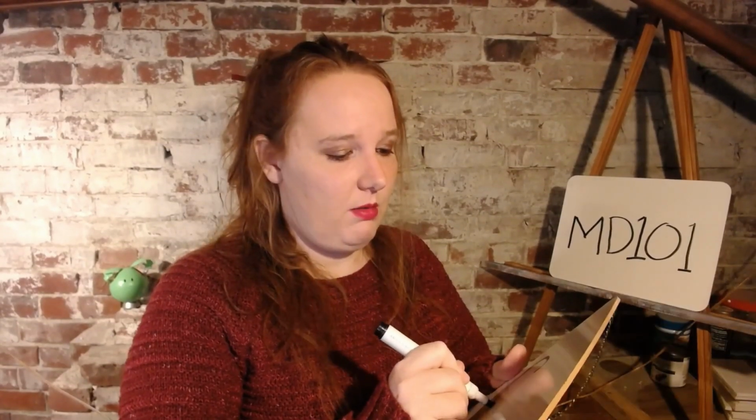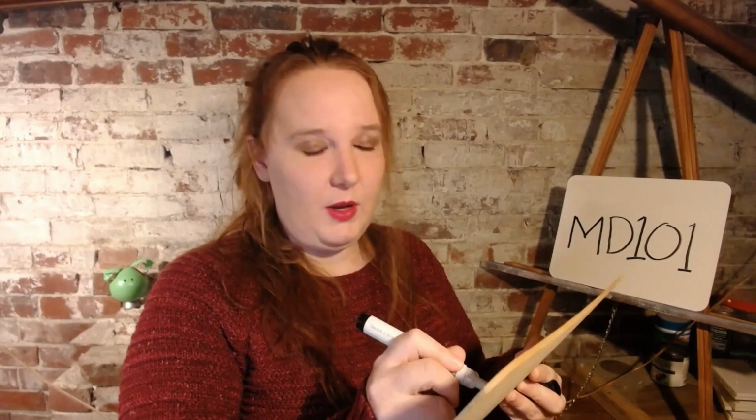I was going to wear my fun hat today, but I couldn't find it. So we have a fun hairpin instead, which is a colored pencil.